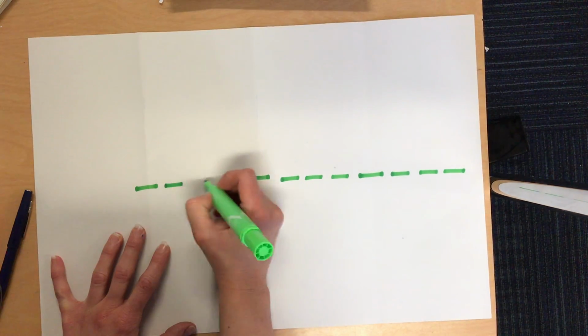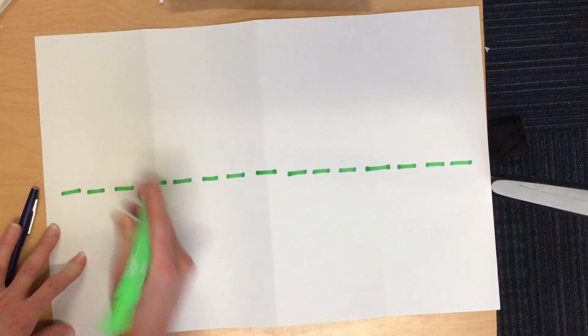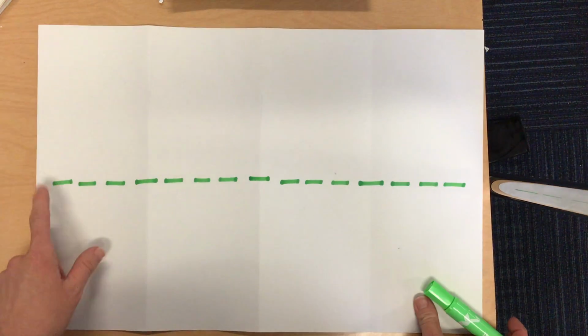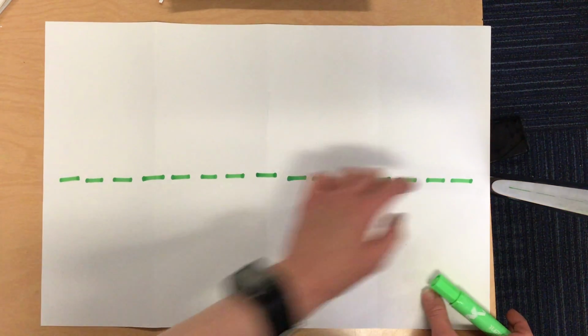So altogether, we should have 15. So count your spaces. Make sure you have 15 spaces. 1, 2, 3, 4, 5, 6, 7, 8, 9, 10, 11, 12, 13, 14, 15. We're good to go. Okay. Going back to our data set. We know we have to order from least to greatest.